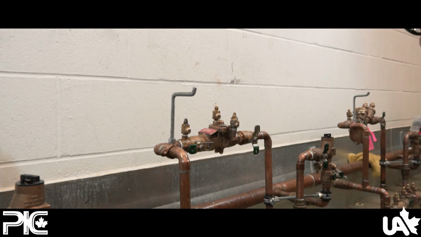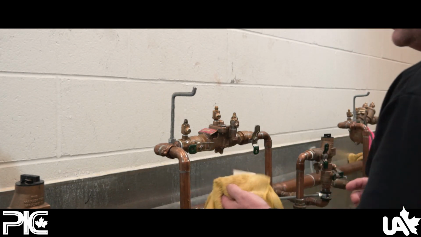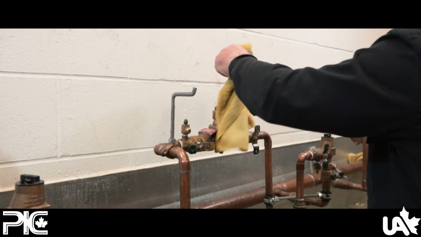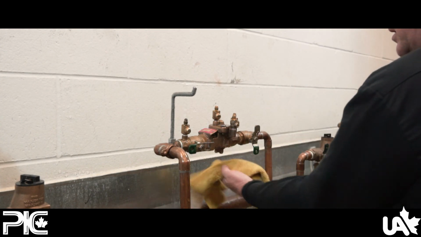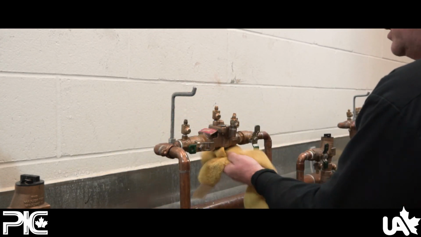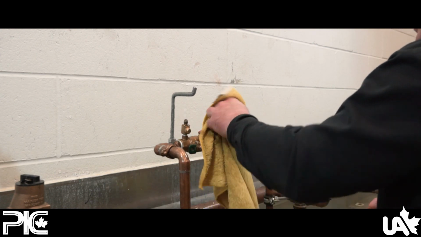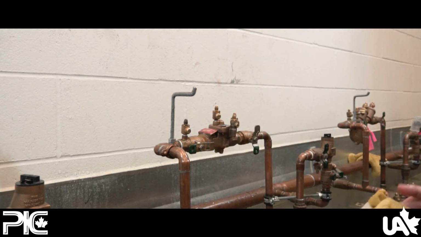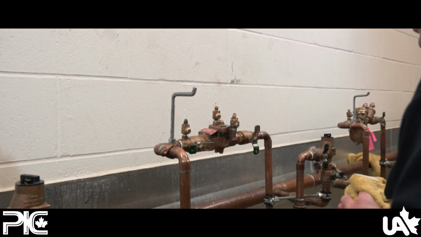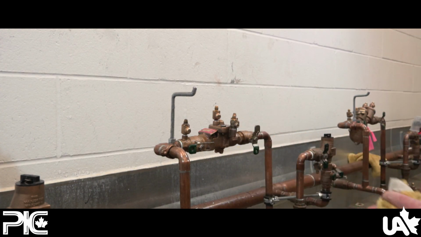To finalize your test, wipe down the backflow preventer, check for leaks. Once everything is good, notify the customer that you will be turning the water back on. This completes the test procedure for the reduced pressure principle.